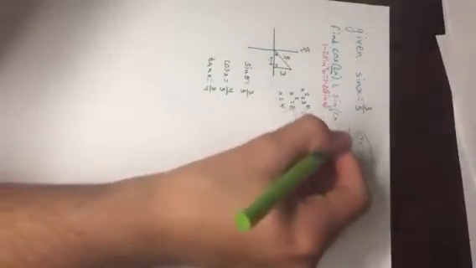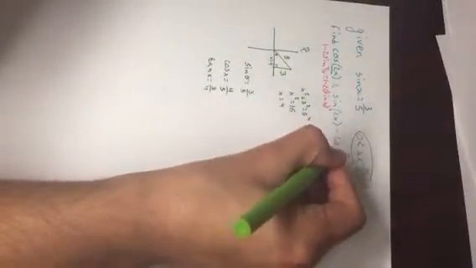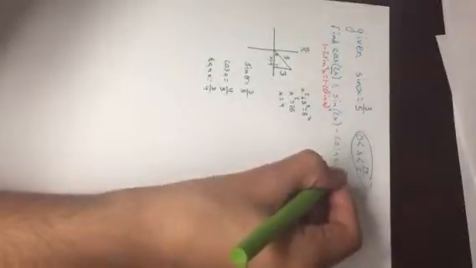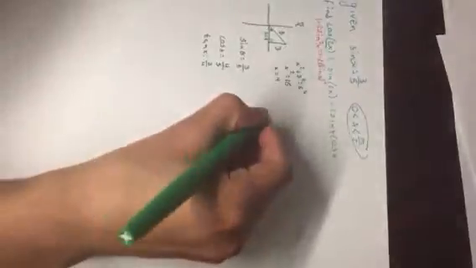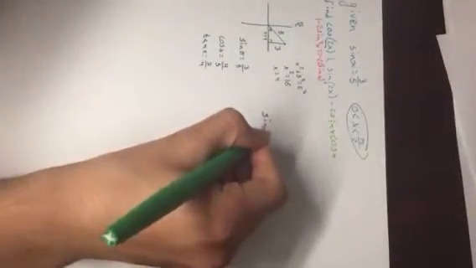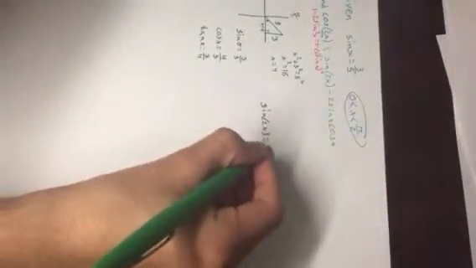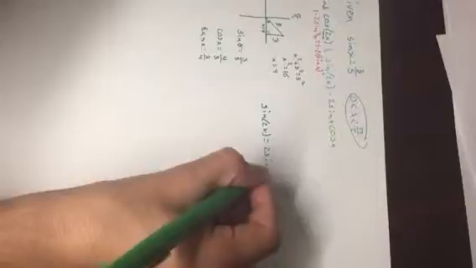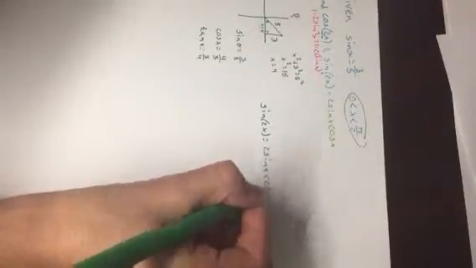And then the formula for sine is 2 sine x times cosine x. Now we can go ahead and solve for both of them. So let's do sine first. Sine 2x, now we plug in the formula, equals 2 sine x cosine x. We know this because of the double angle formula.